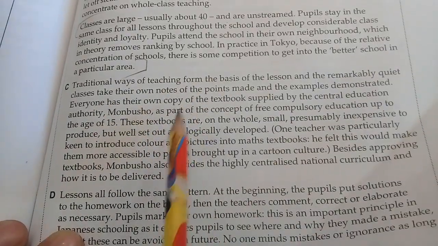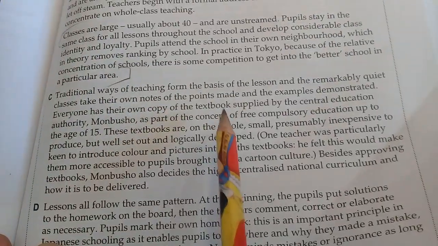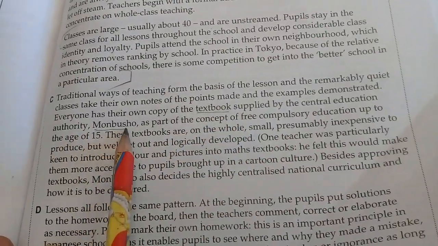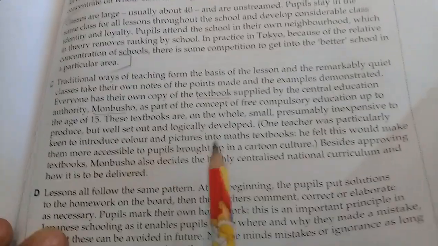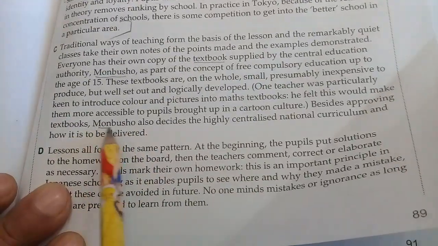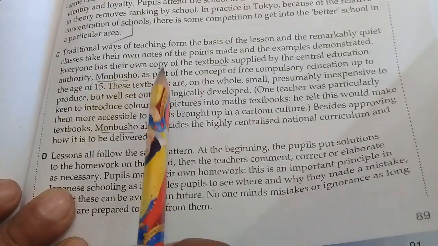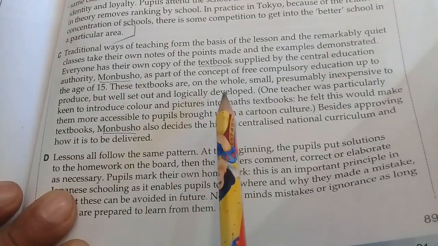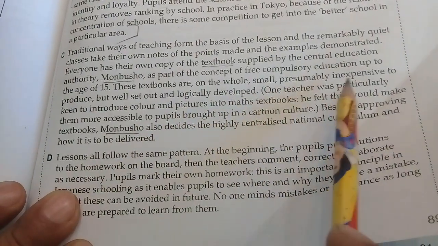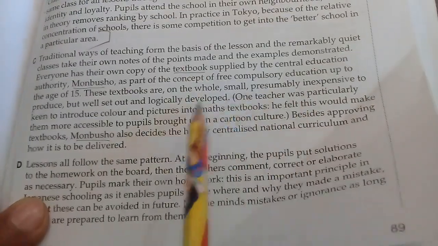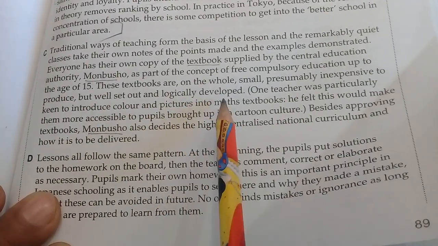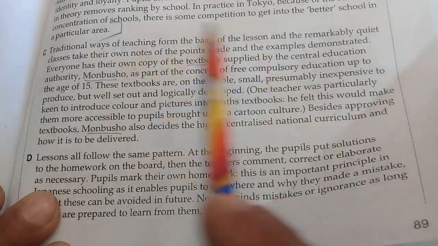This means the information is about textbooks, and here you can find Monbusho, and in the next place also you can find Monbusho. This paragraph is related to Monbusho, which is providing inexpensive material, very well set and logically developed.